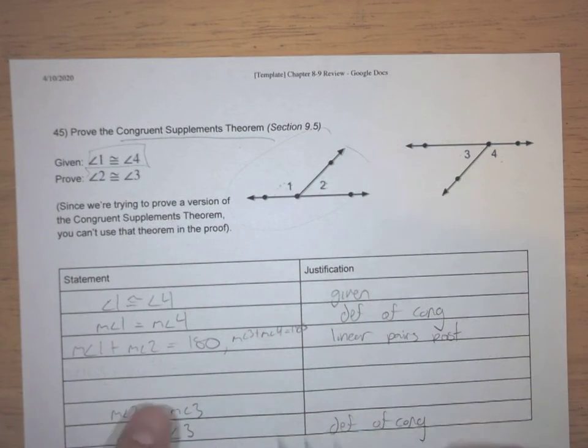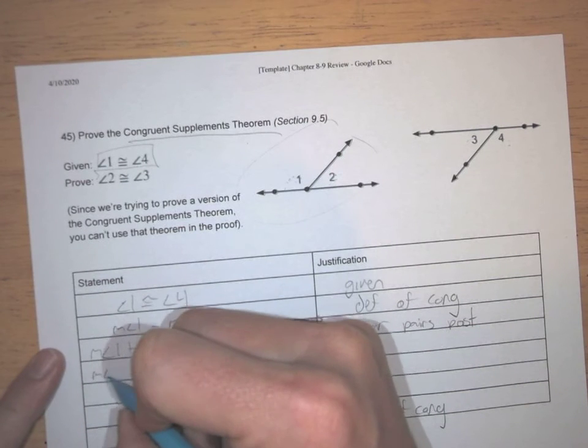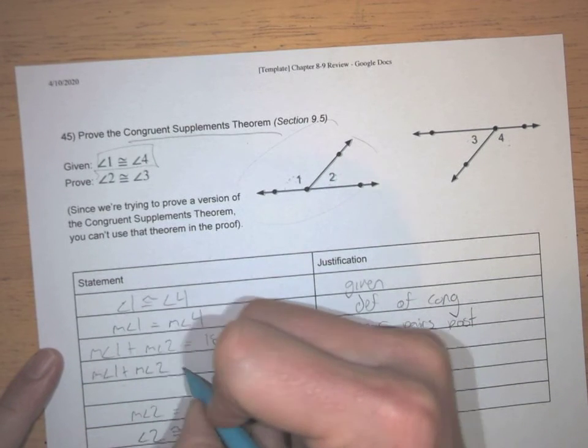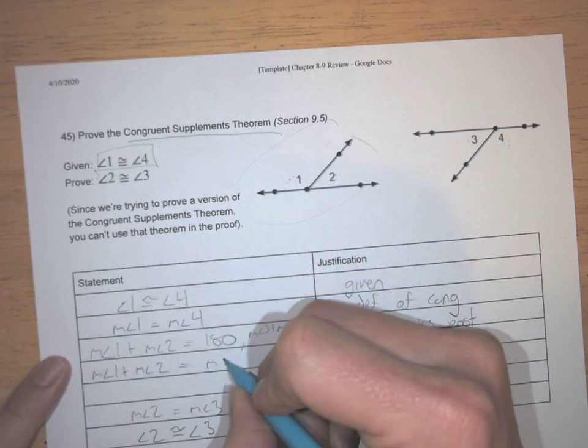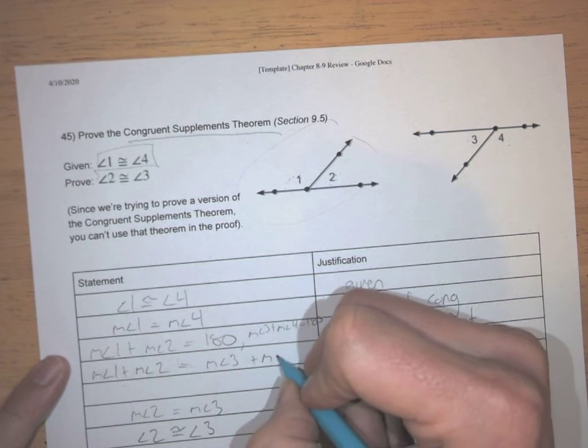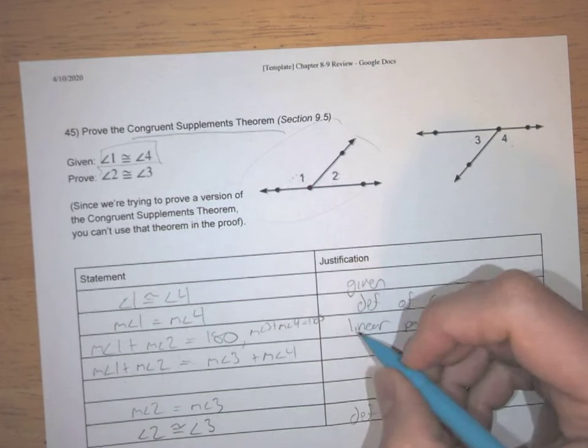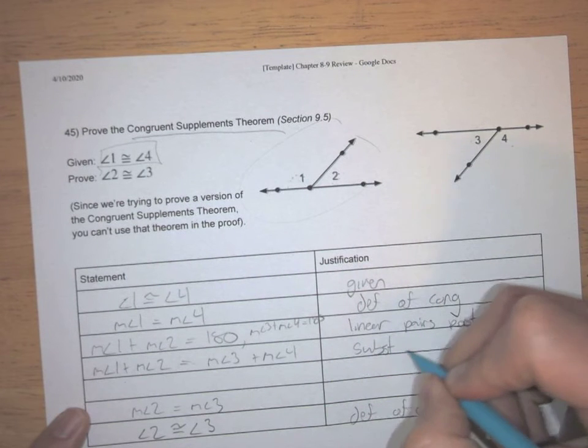Okay, so now that we have both pairs equal to 180, we can set the pairs equal to each other. We can say, hold on a sec. If they both equal 180, the measure of angle 1 plus measure of angle 2 has to equal the measure of angle 3 plus the measure of angle 4. And that's the substitution property.